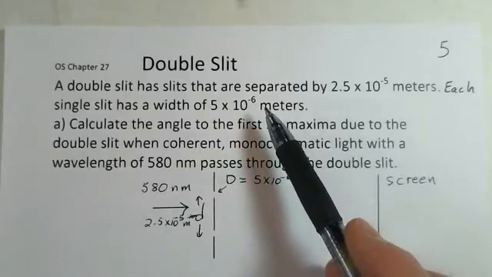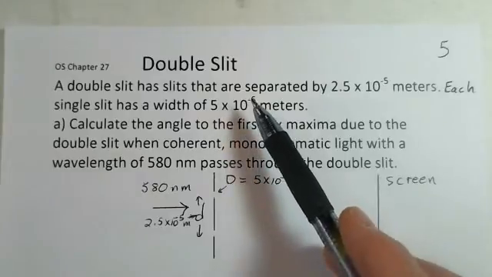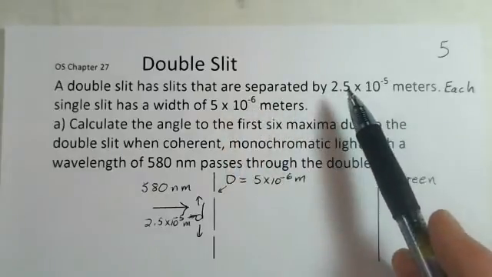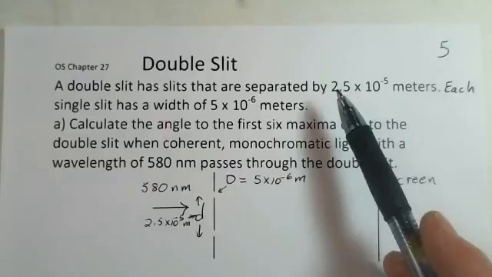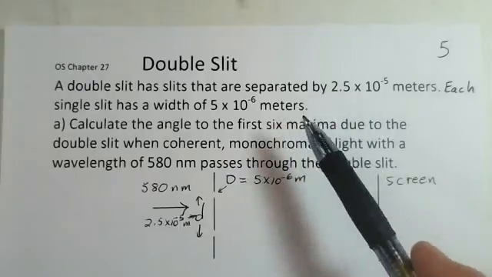Is this possible? Yes, the slit width is smaller than the separation. They're not overlapping. It's not a complete opening. So it is a double slit situation.